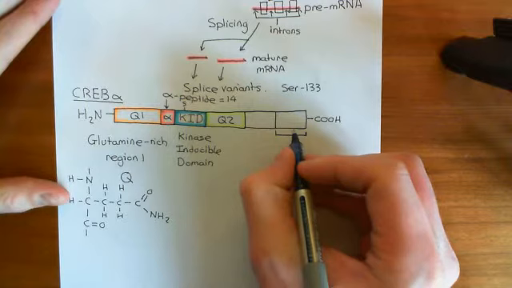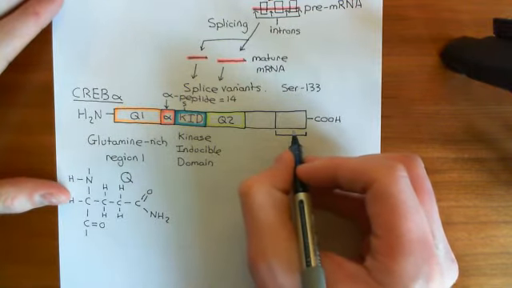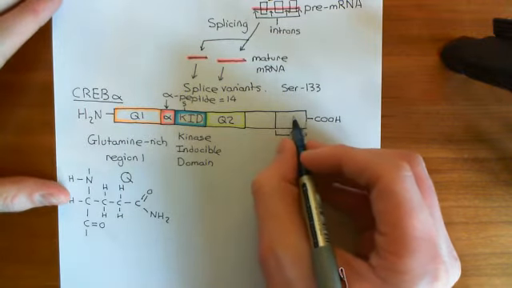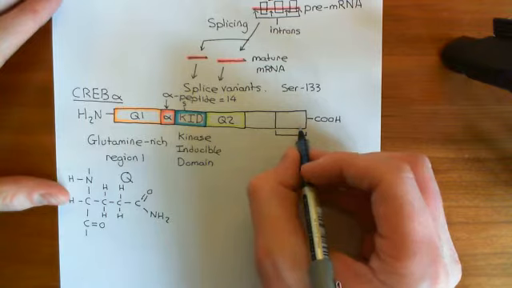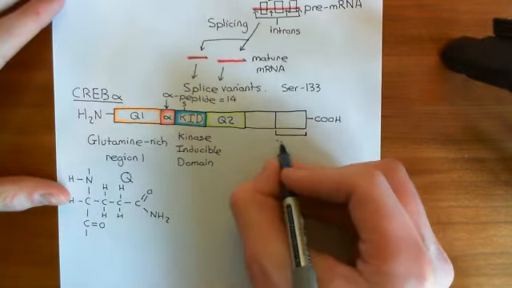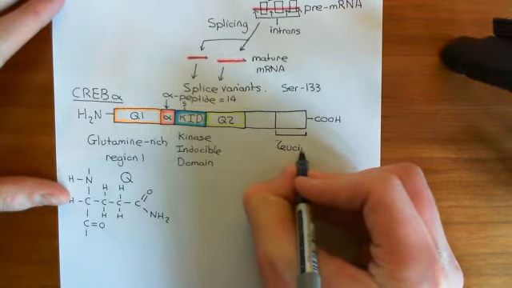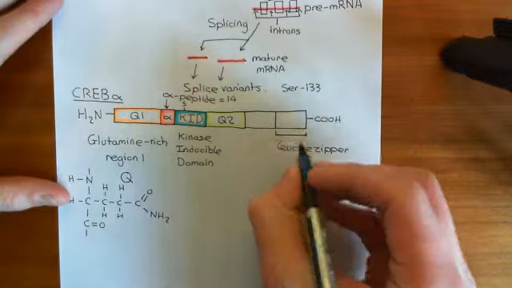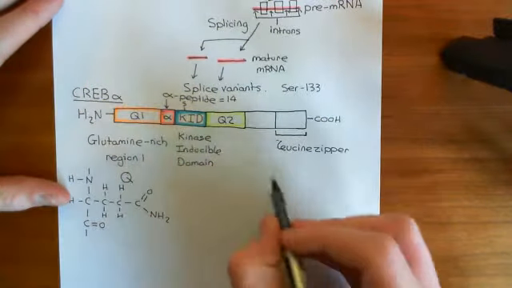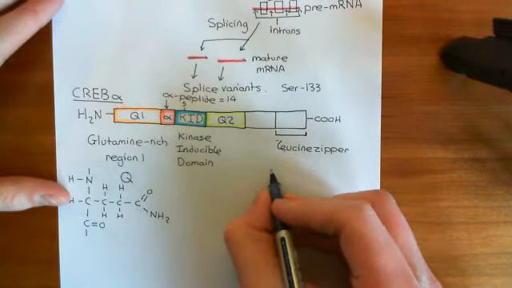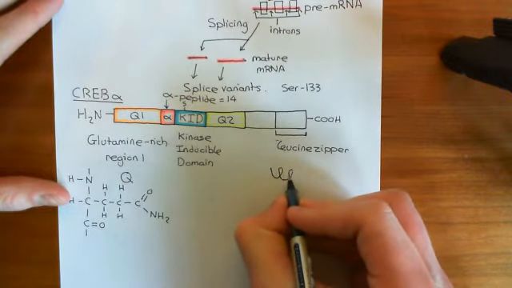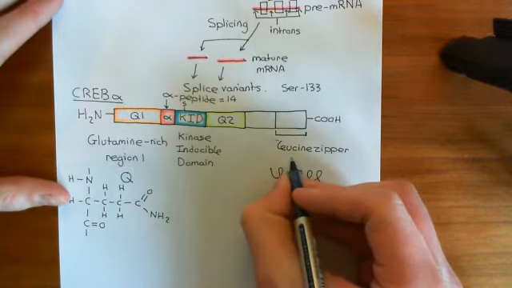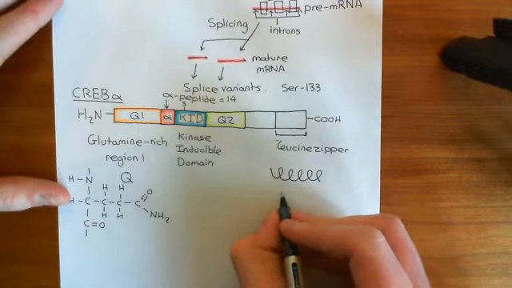Now, CREB proteins have to dimerize in order to be functional, and this domain down here is going to be incredibly important for the dimerization of CREB proteins. This portion is what's known as a leucine zipper, and this is basically an alpha helical structure. In fact, the whole protein folds into an alpha helix, so this portion in particular is a part of this great alpha helix. The reason it's called a leucine zipper is that it contains leucine residues at every 7th position.